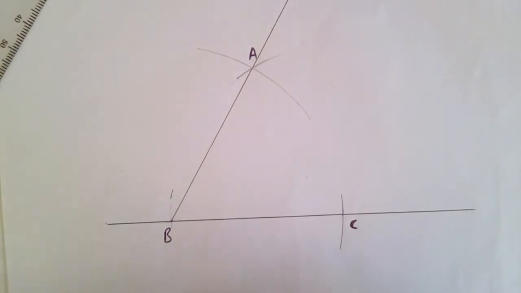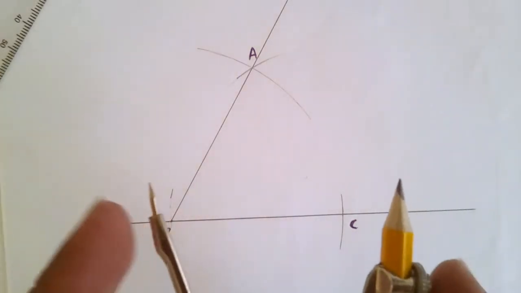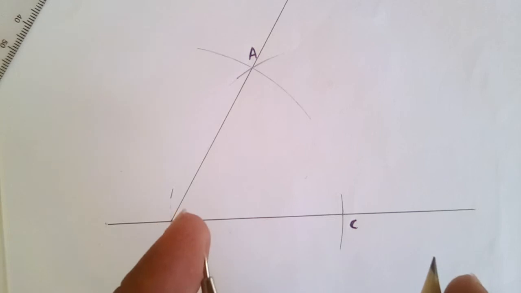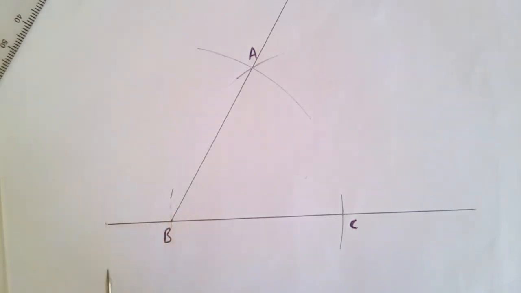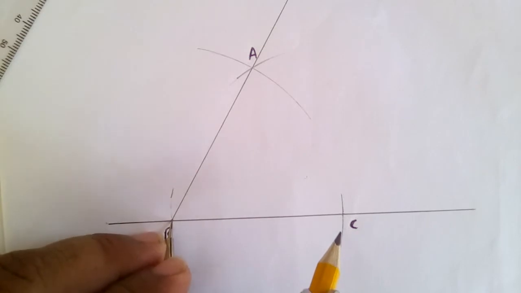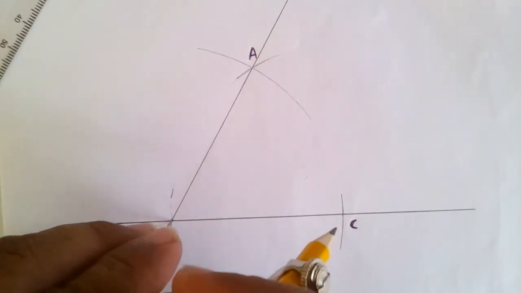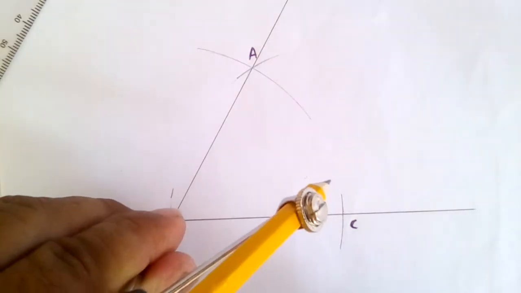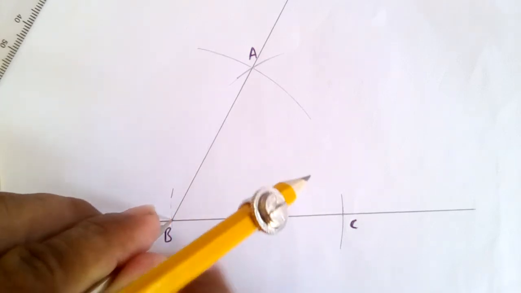Now we need to bisect this angle here halfway. Bisect means to make it halfway. We will put the sharp end of our compass at point B. Here again, try to get the same spot, and make one arc on the line BC. So BC, make an arc.